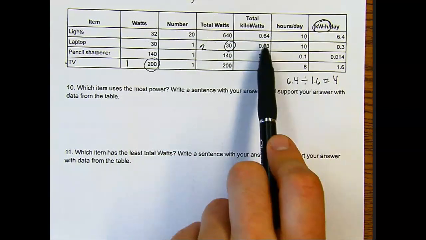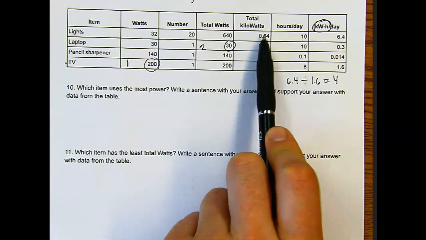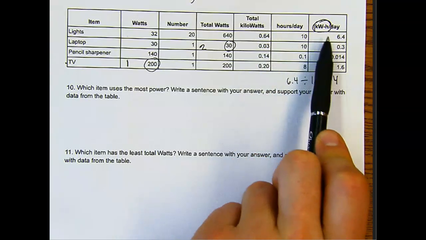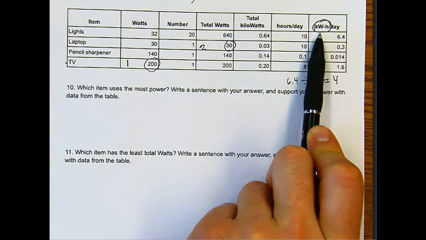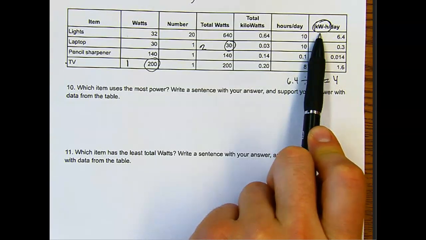And then you can multiply the kilowatts times the hours to get this unit called kilowatt hours. It's a very important unit for energy that you might see when you do research for your energy project.